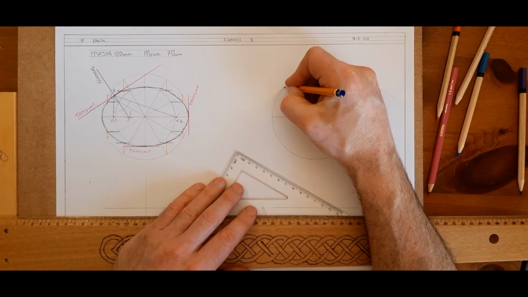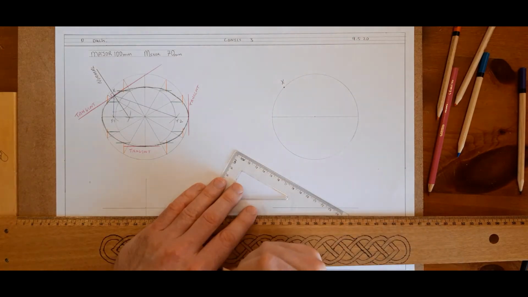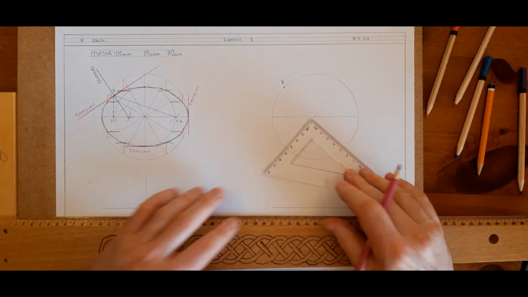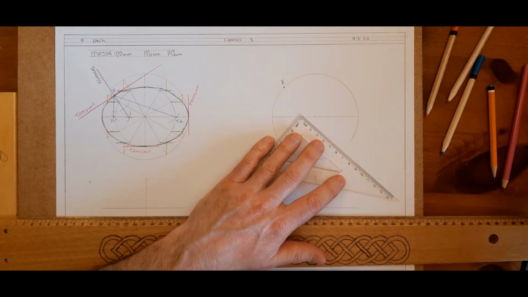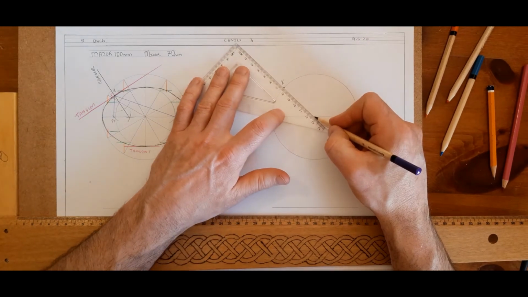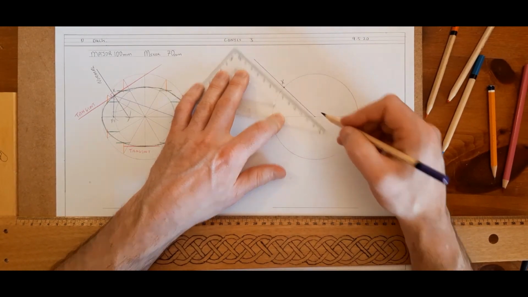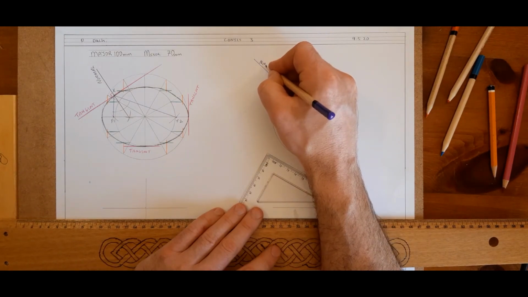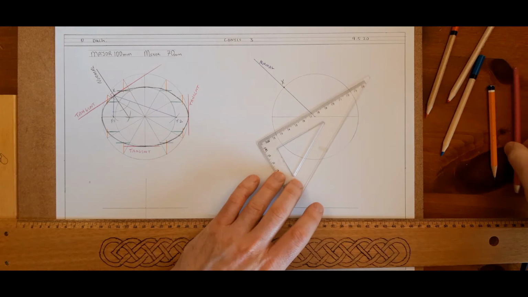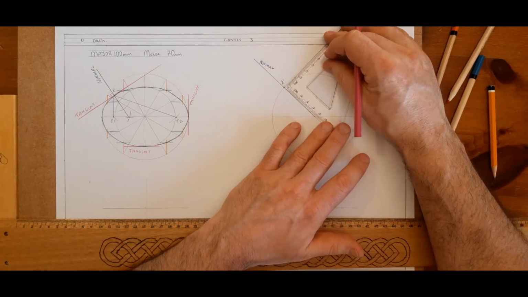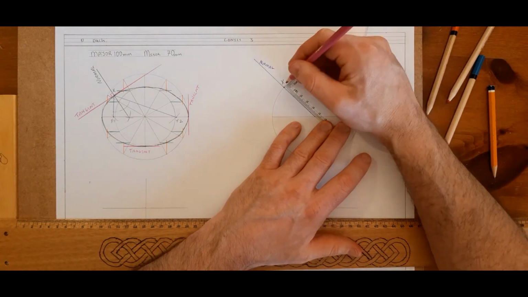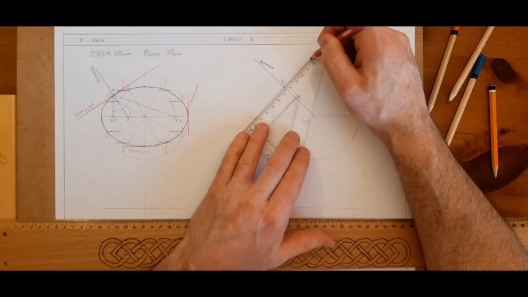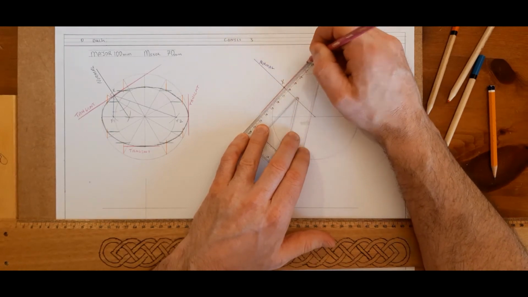Again, I pick a point here, we call it X. Put a tangent onto that. So what you will do is draw a line straight on, going out through X, okay? Let that be our normal. And here at X, we'll draw a line perpendicular to the normal. And that's your tangent.